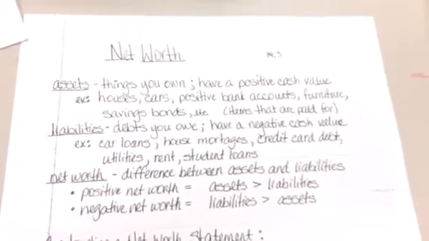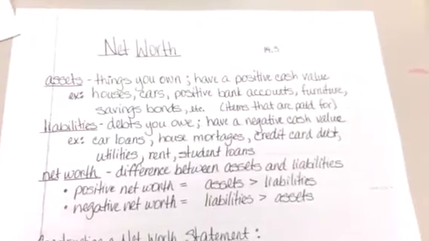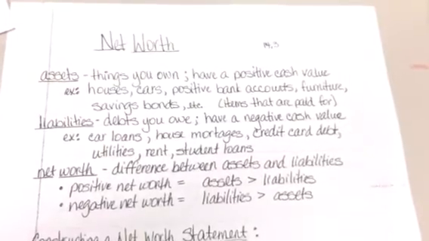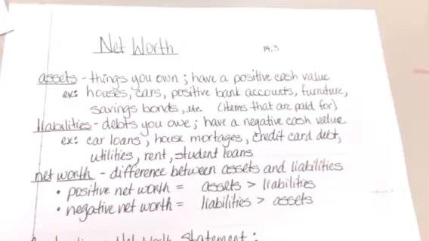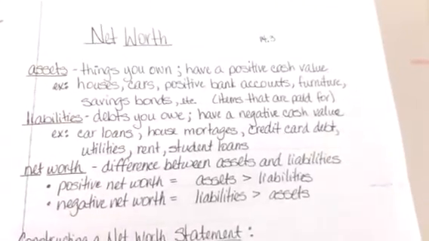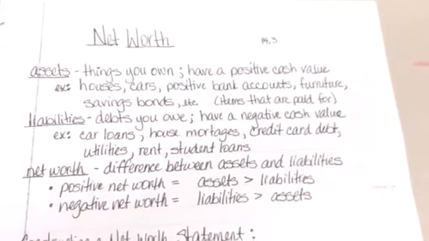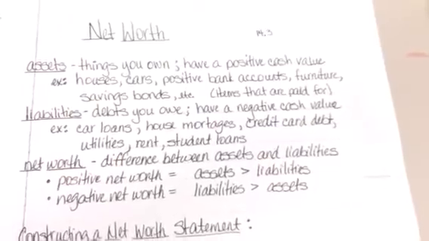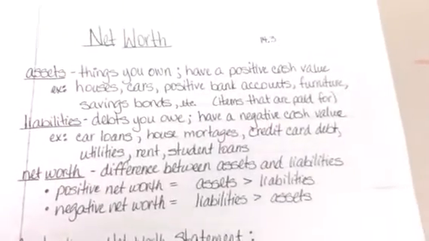You have assets. Assets are the things that you own. They have a positive cash value. Assets are things like houses, cars, positive bank accounts, furniture, savings bonds, etc. They're things that are already paid for. You don't still owe on them.